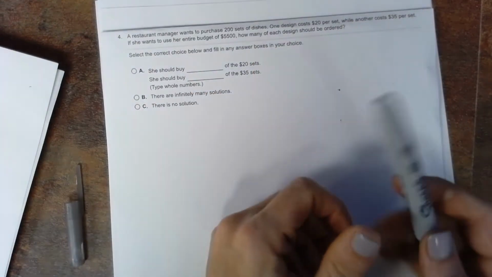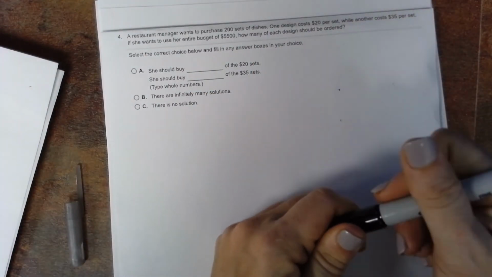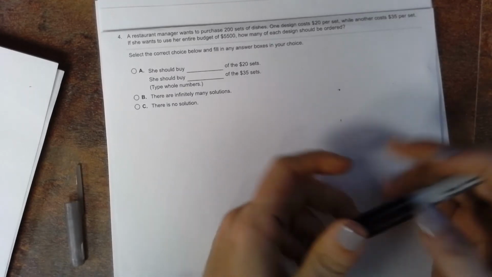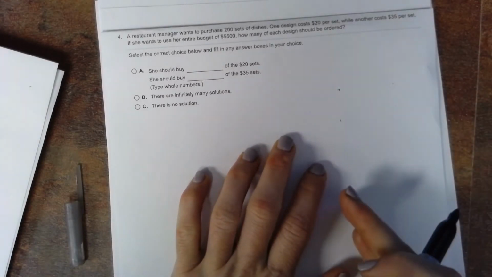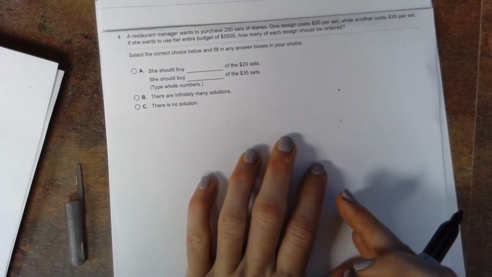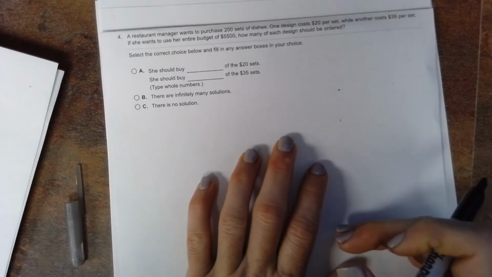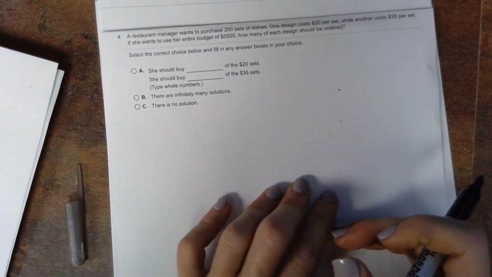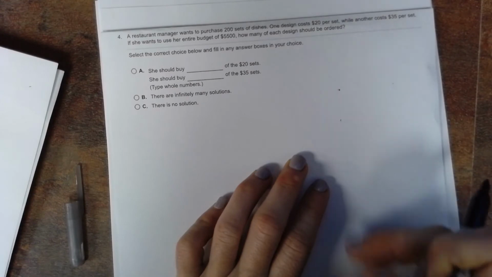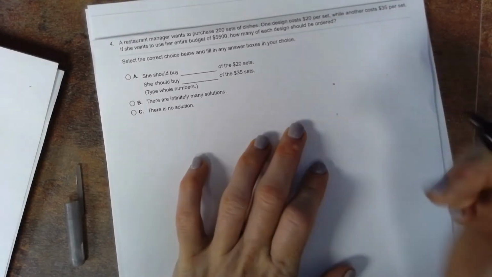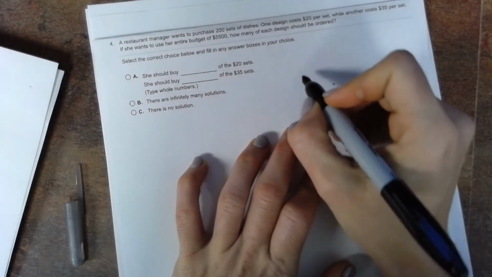So remember that whenever I was teaching you guys about how to solve word problems in algebra, you have that 4-step process where you want to first define the variable, set up your equations, solve the equations, and then interpret your results. So my first step in that process is to define each variable.